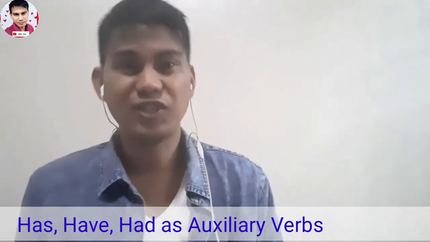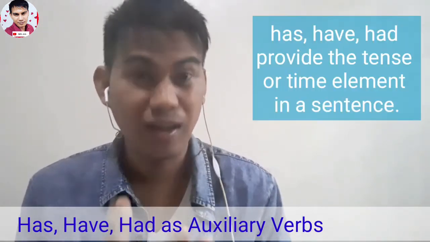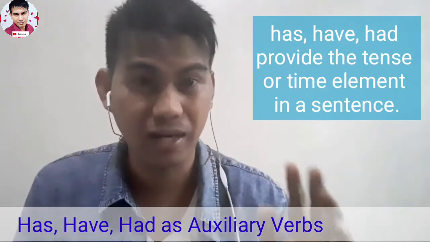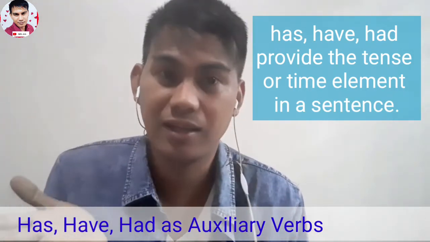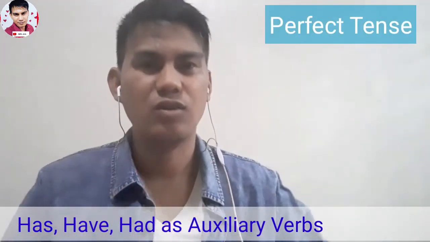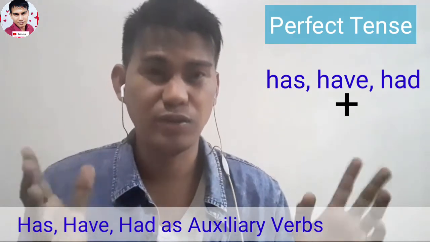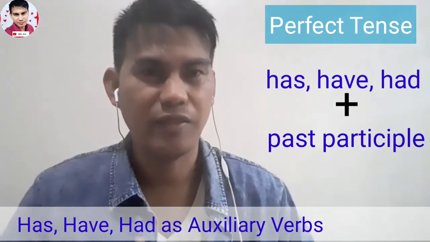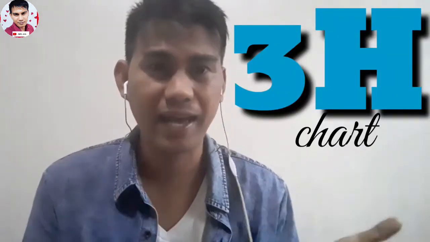Has, have, had, or the 3H, the HaHaHa, can also be used as auxiliary verbs or helping verbs, the verbs that support or assist or aid the main verb. Sometimes the main verb cannot make it on its own, so it needs an assistant. We use has, have, had when we talk of the perfect tenses, and we use them with the past participle form of the verbs. When do we use have? When do we use has? When do we use had?